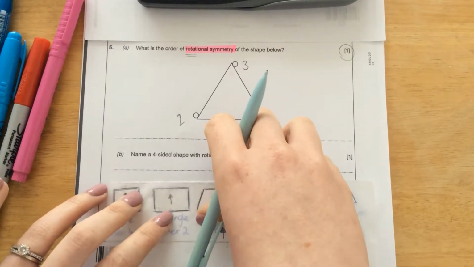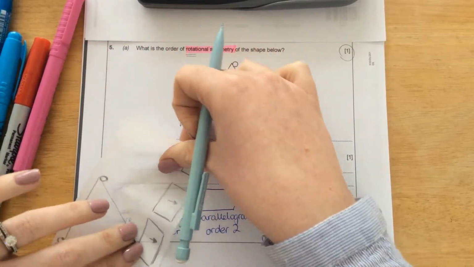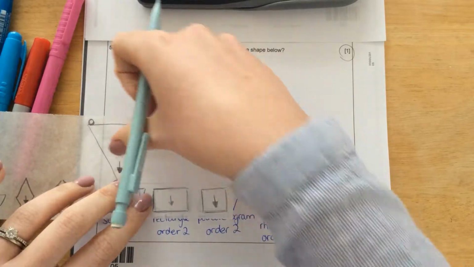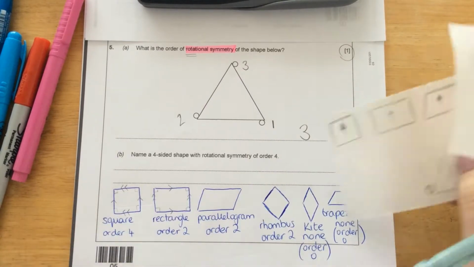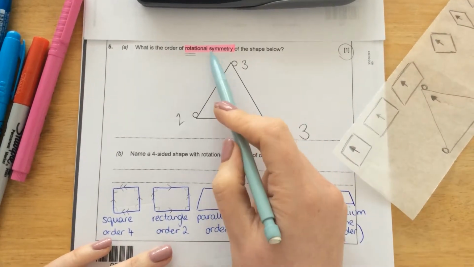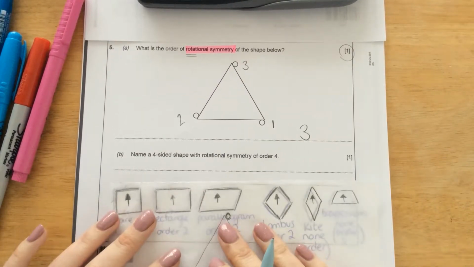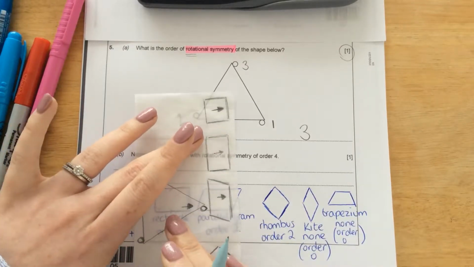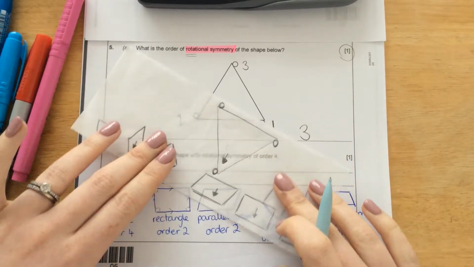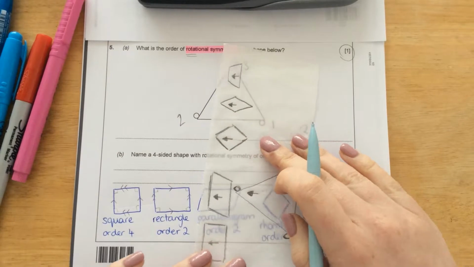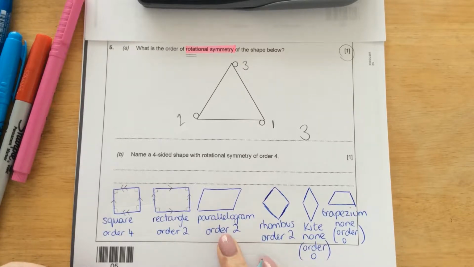So if I try and turn this now, arrow facing up, it doesn't fit onto itself until we get here, so that's 1, and then back again, that would be 2. So the rectangle has rotational symmetry order 2. A parallelogram, same thing again. If we turn it, it doesn't fit back onto itself until it gets here, arrow pointing down, that's 1, 2. So the parallelogram has rotational symmetry order 2.